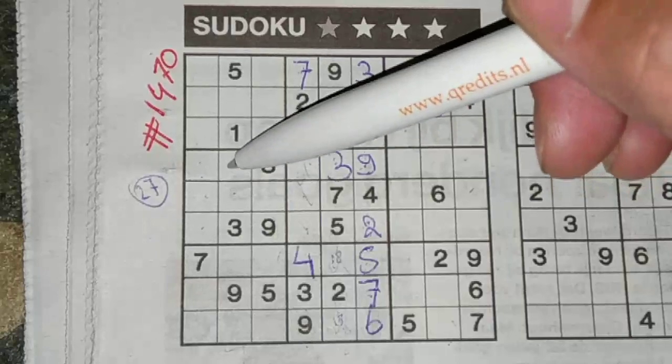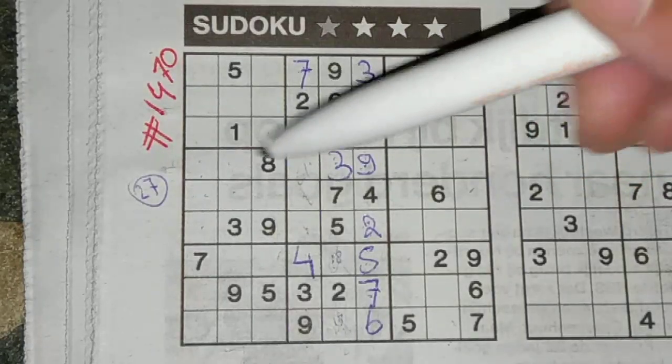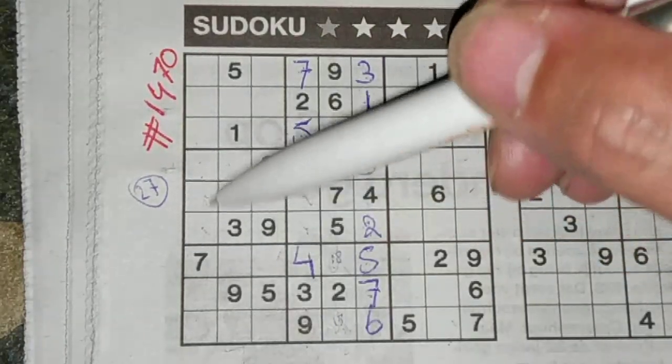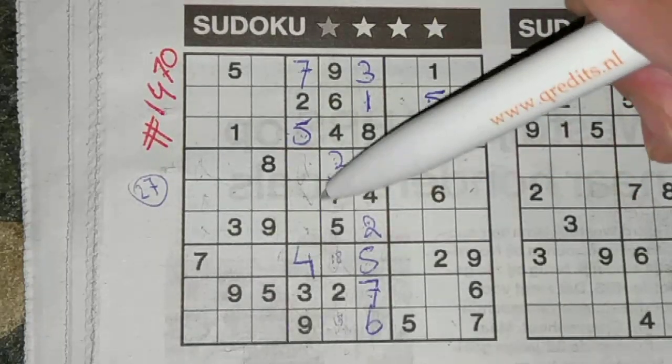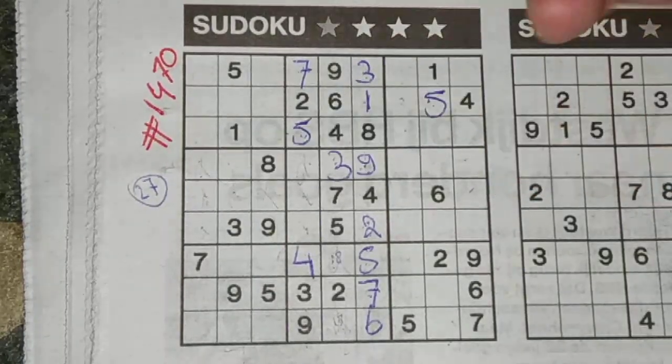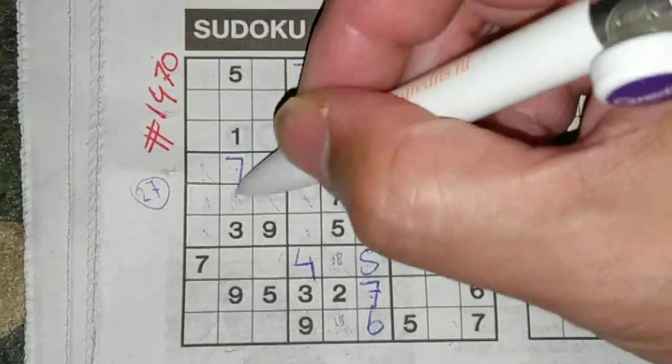6 missing numbers. One of the missing numbers is 7. We see here 7. No 7 in these 3 boxes. There are 7. No 7 in those 3 boxes. 1 box left for the 7 should be here.